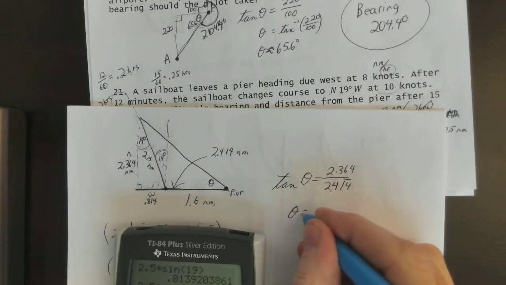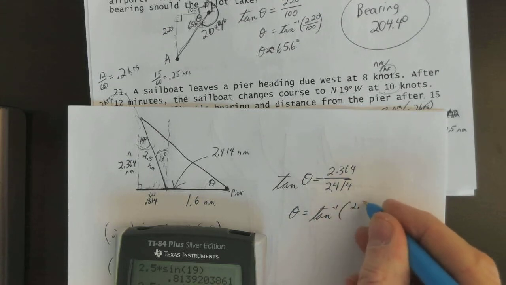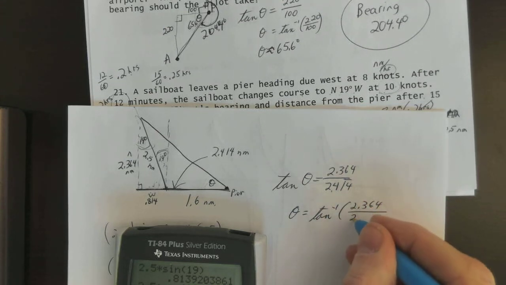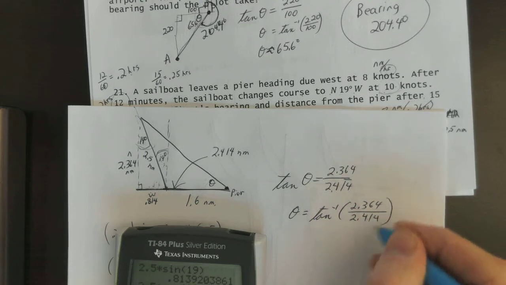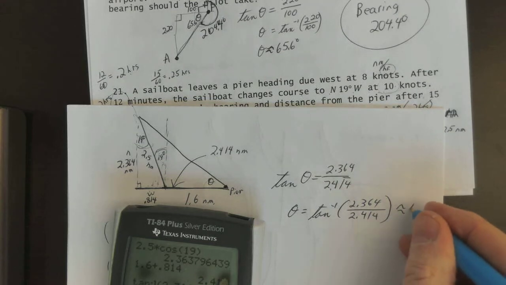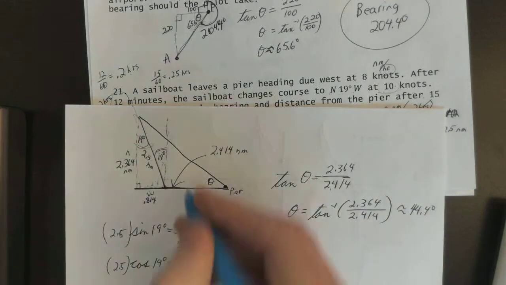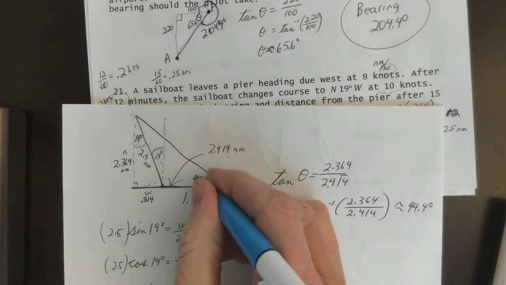So theta is the inverse tangent of 2.364 over 2.414. Okay, which is approximately 44.4 degrees. So theta, this is 44.4 degrees.